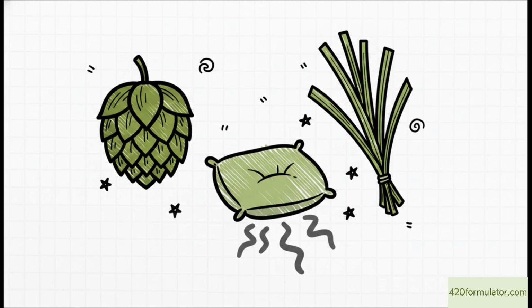Now, the crucial thing to know about Myrcene is its heavy, body-led profile. In the cannabis world, this is famously the compound responsible for that relaxed, sofa-sinking feeling everyone calls couch lock. And scientifically, it's heavily researched for its calming and anti-inflammatory potential.